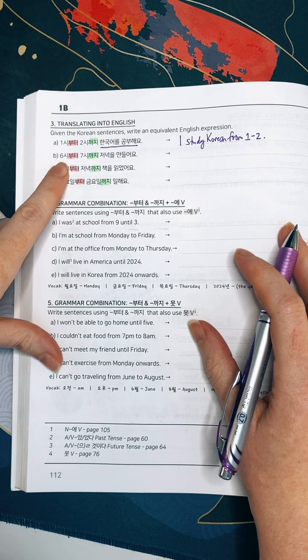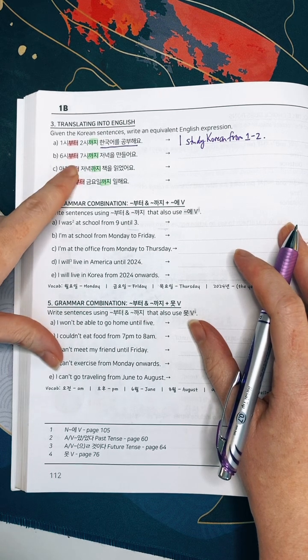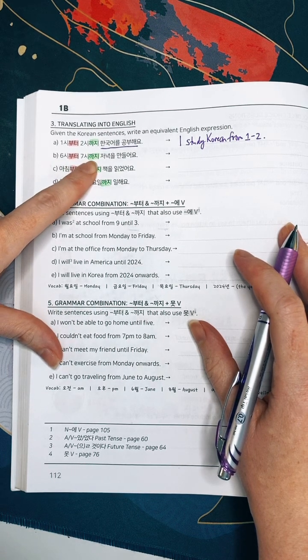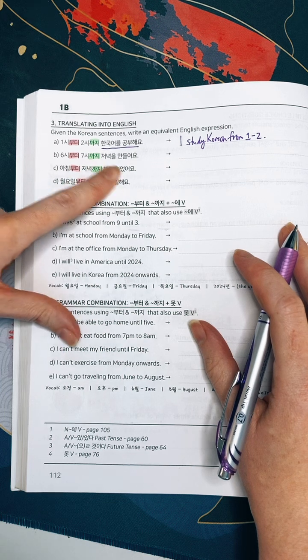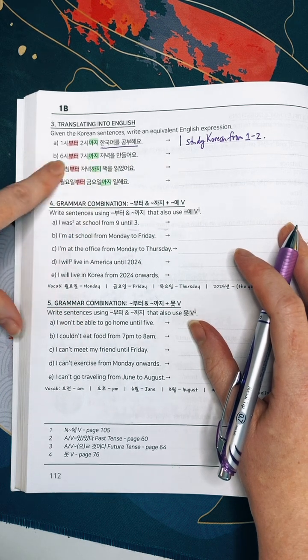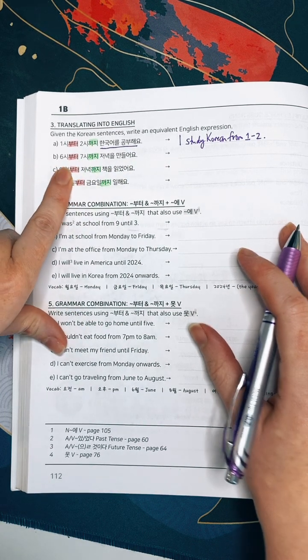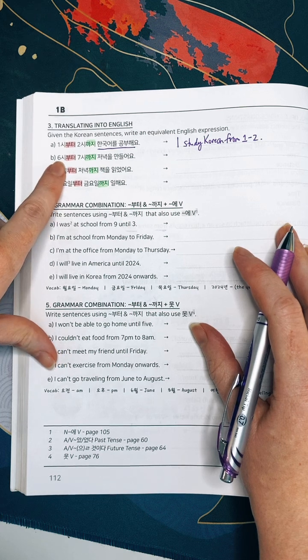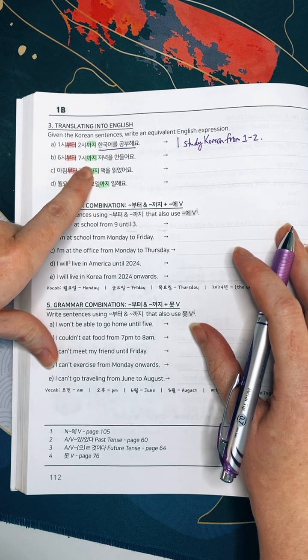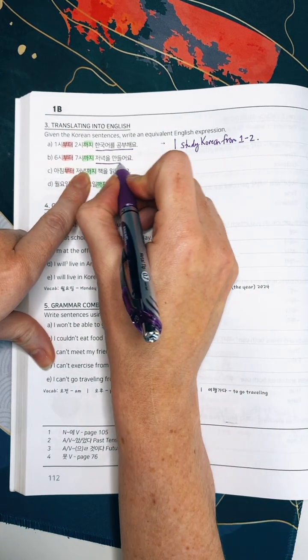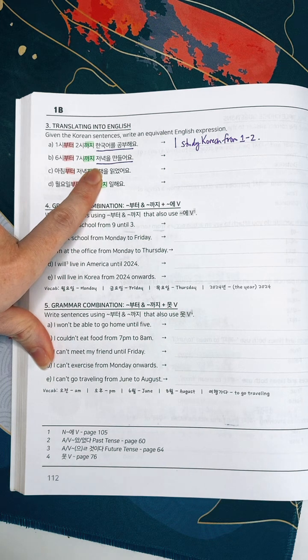B. This is 6시부터 7시까지 저녁을 만들어요. So we had these 2 times on the previous page, right? If you remember, this means from 6 o'clock to 7 o'clock, I do 저녁을 만들어요. Yes, beautiful.